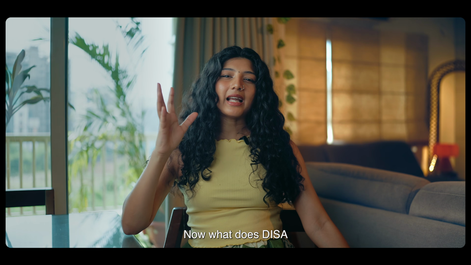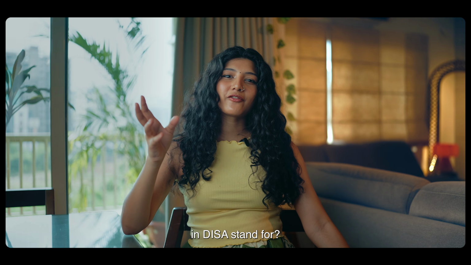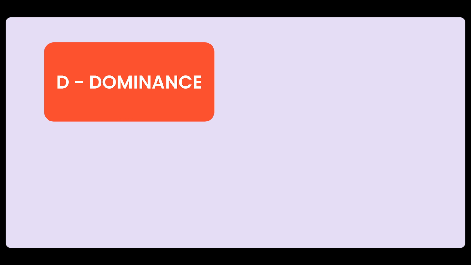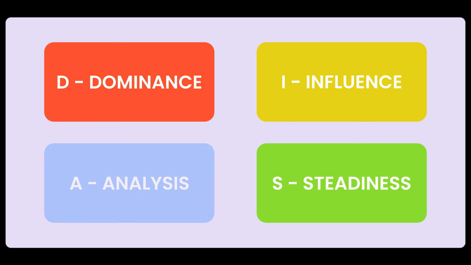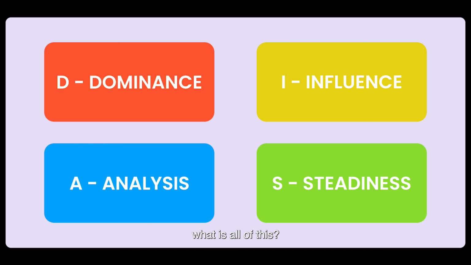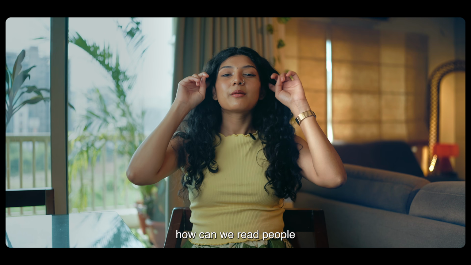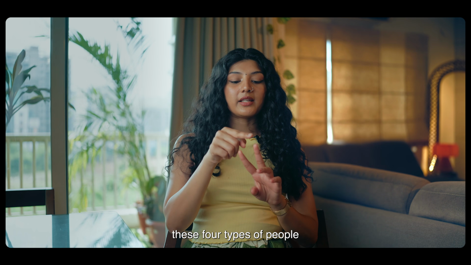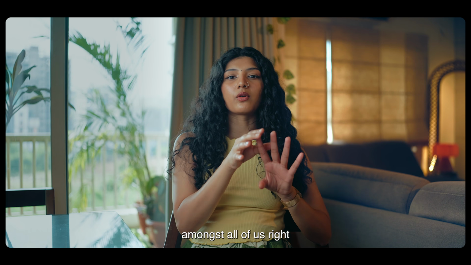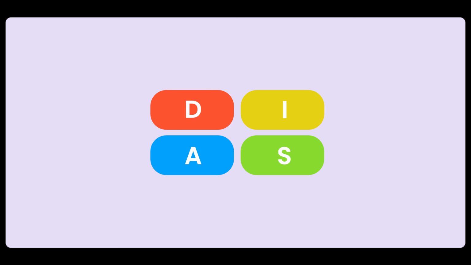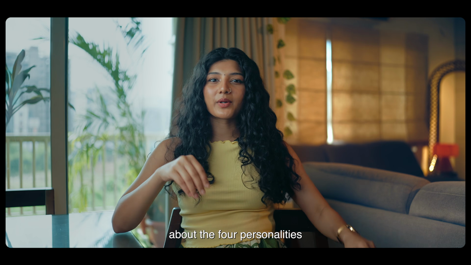Now, what does DISA stand for? D stands for dominance, I stands for influence, S stands for steadiness, and A stands for analysis. What is all of this? Well, how does this all correlate to how we can read people better? DISA is where there are these 4 types of people amongst all of us. D is for red, I is for yellow, S is for green, A is for blue. Now let's talk about the 4 personalities.